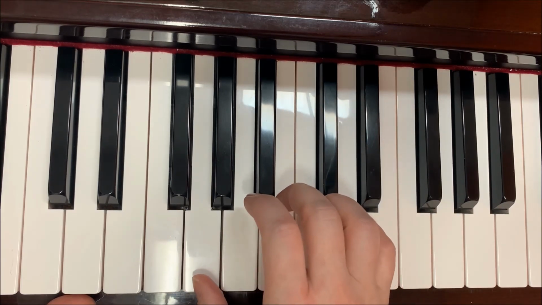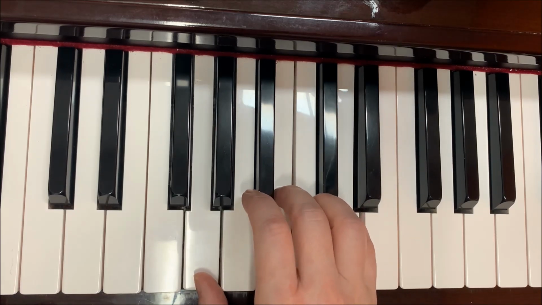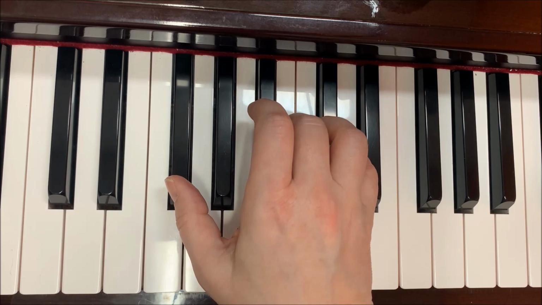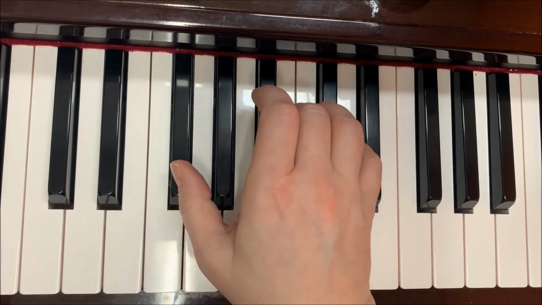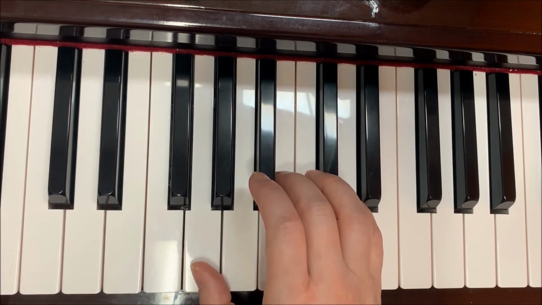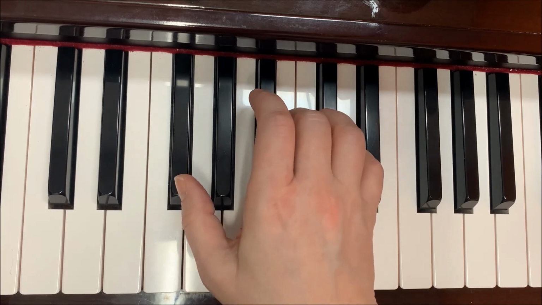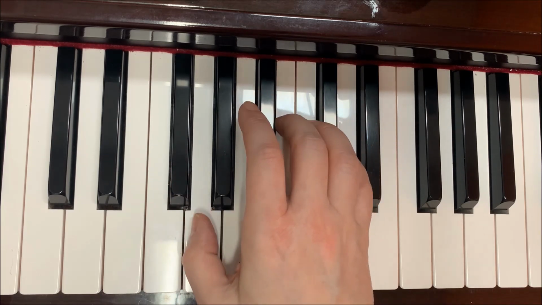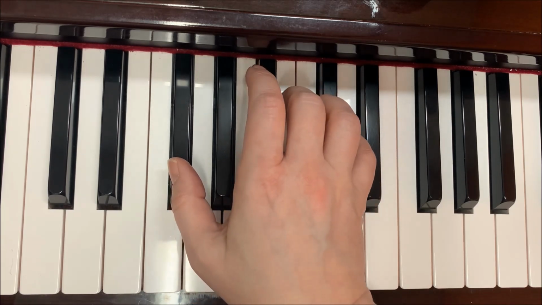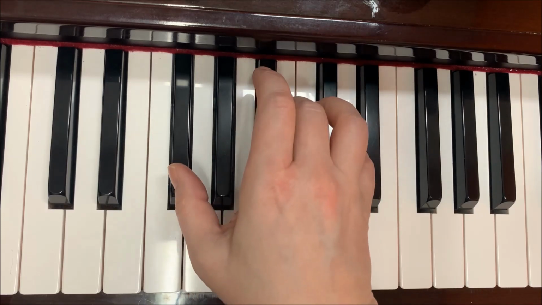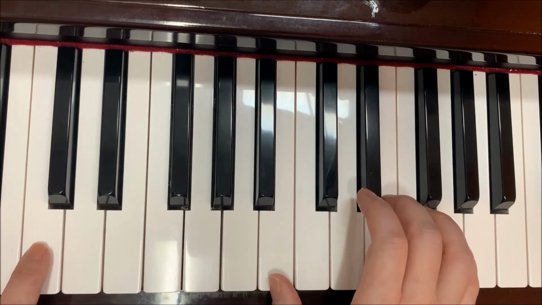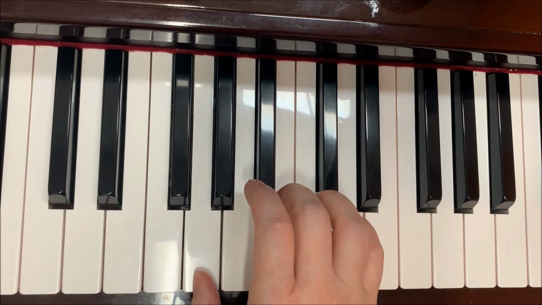So take 1, 3, and 5, find your G in the bass, and do this: half step down with your thumb. So this would be G major 7, sorry, G7 is a different chord. That's a different episode. So this is G major 7. This is C major 7. Here's G major 7.